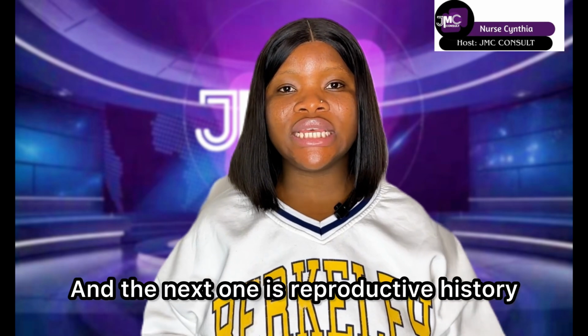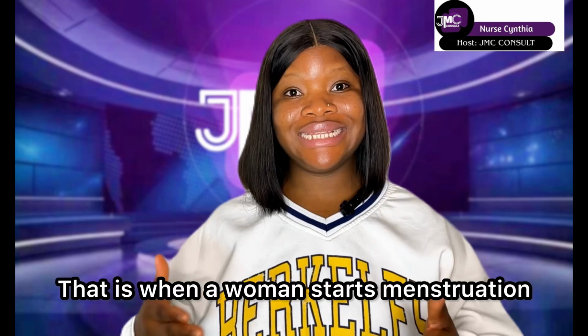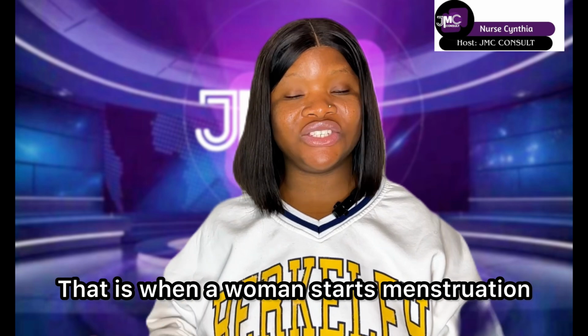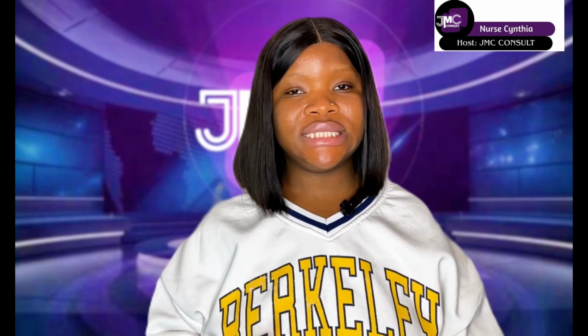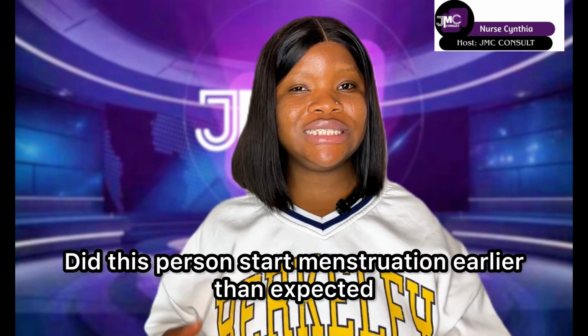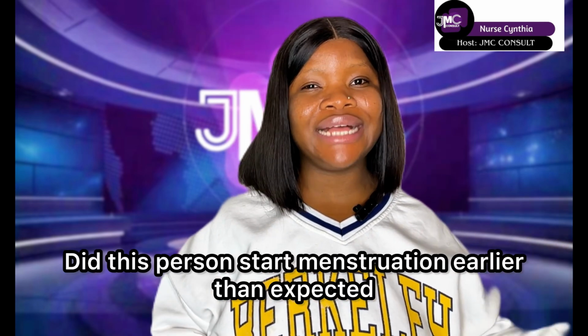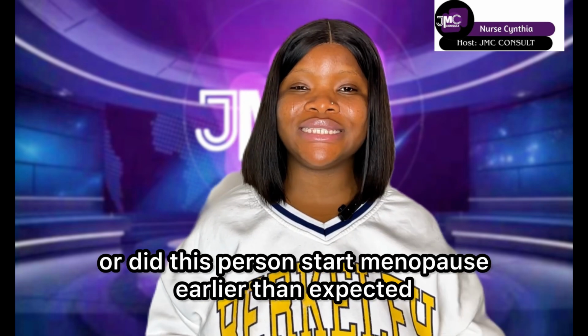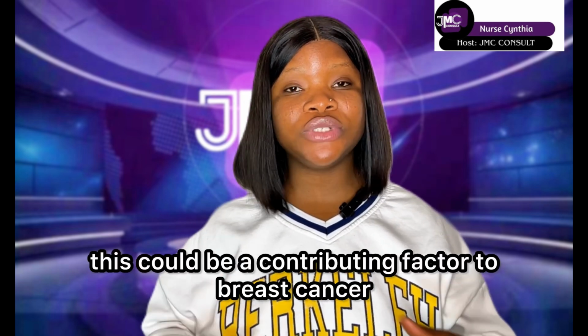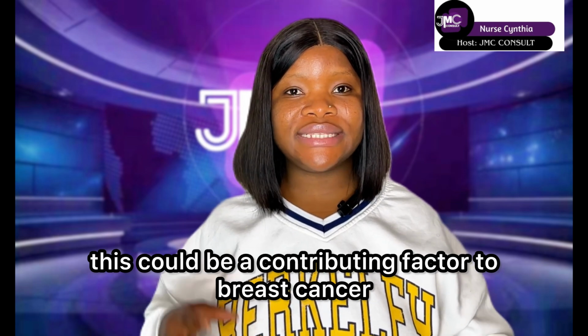And the next one is reproductive history, that is when a woman starts menstruation or when the person starts menopause. This could be a contributing factor. Did this person start menstruation earlier than expected, or did this person start menopause earlier than expected? This could be a contributing factor to breast cancer.